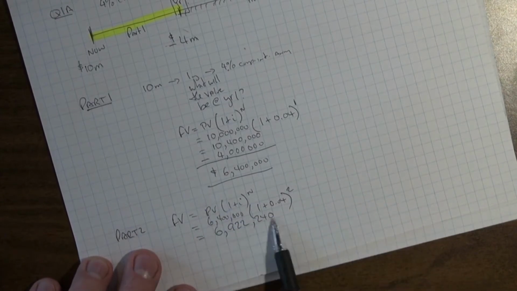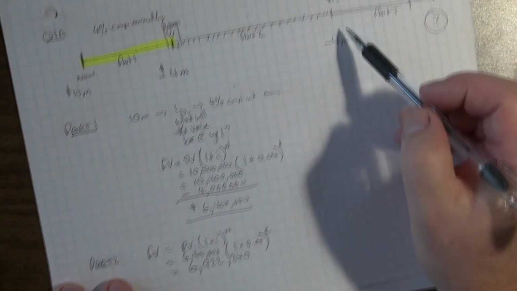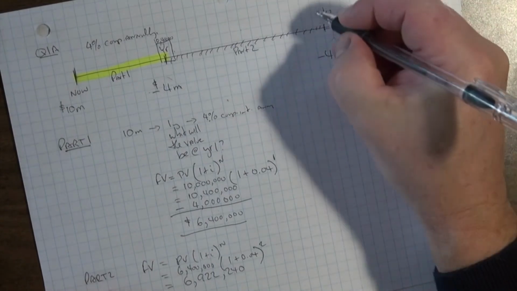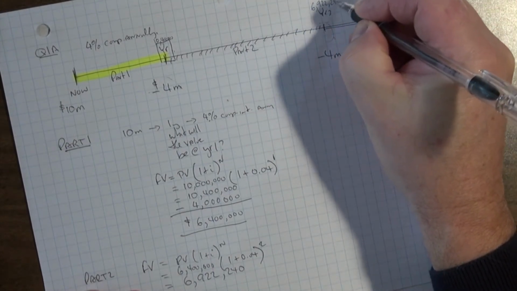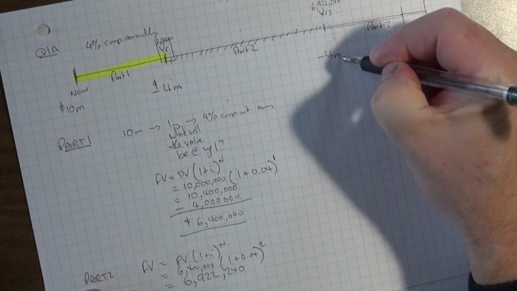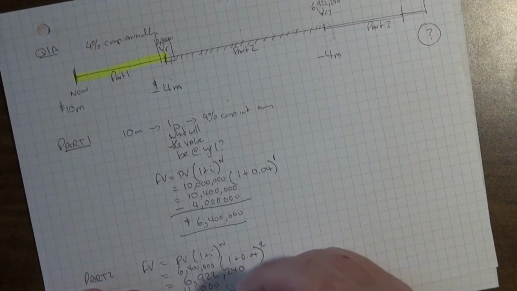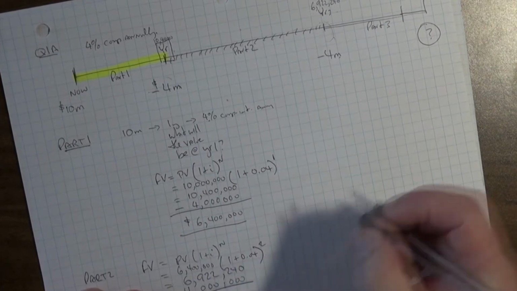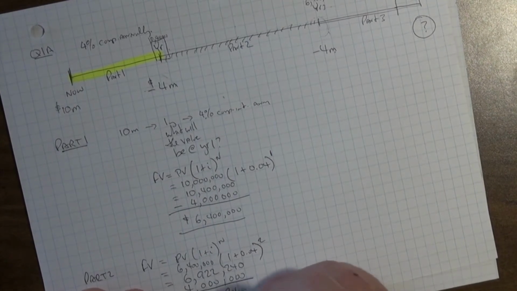So that's how much that's going to be worth at year 3. So I'm going to write it down here: $6,922,240. Of course, we're paying $4 million on that, so we're going to subtract $4 million off this amount. That means the balance that we have there now is $2,922,240.